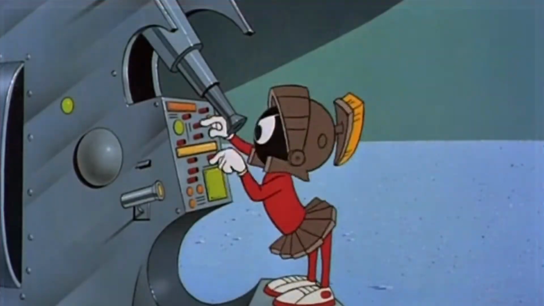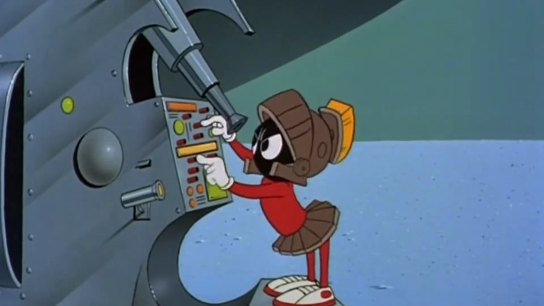Oh, drat these computers. They're so naughty and so complex.